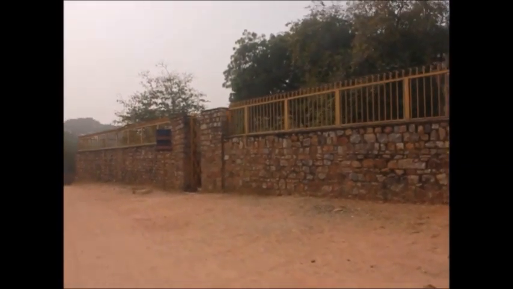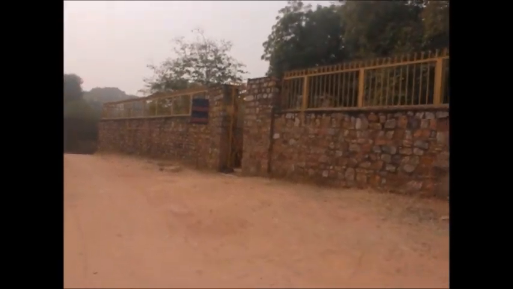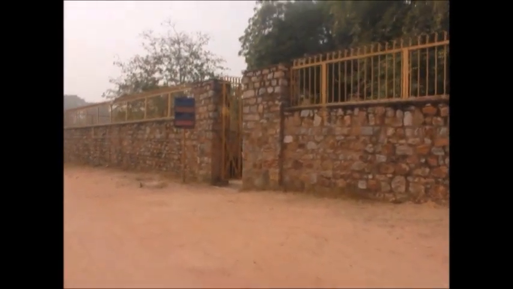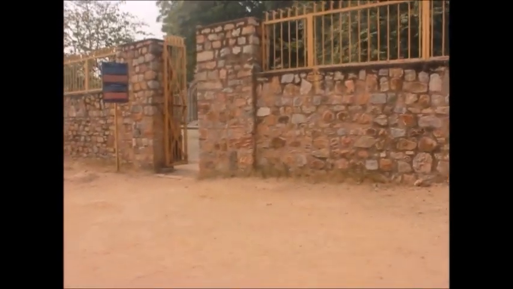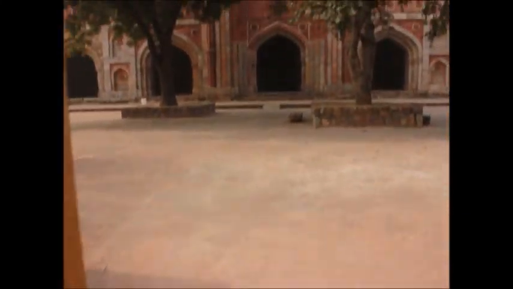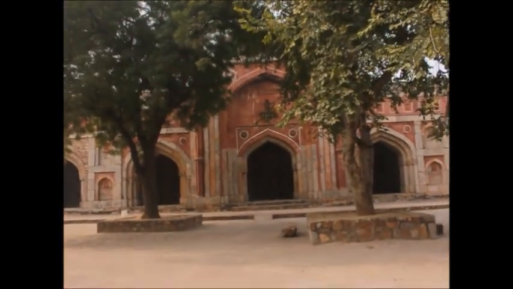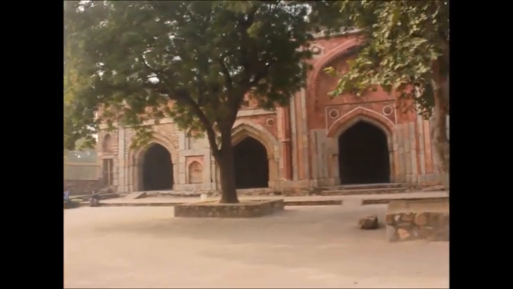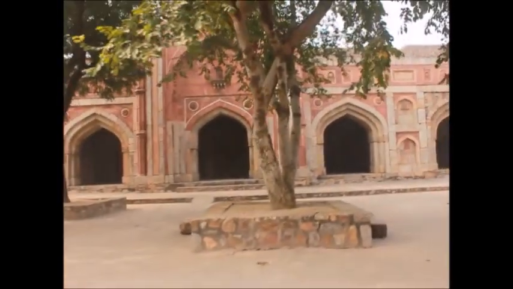This mosque, built in 1528-29, is located within Mehrauli Archaeological Park, which actually shares a boundary with Qutub Minar premises. Entrance to this park is, however, about 500 meters away from Qutub Minar's entrance gate. Within the mosque, built in a separate area, are the tombs of Jamali and Kamali.